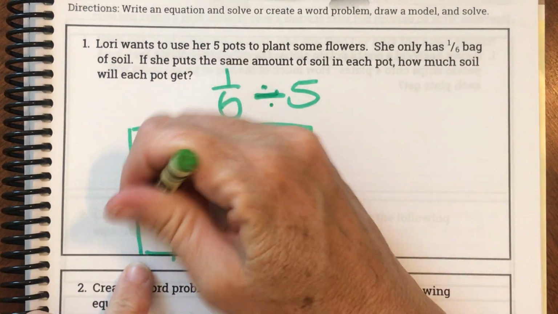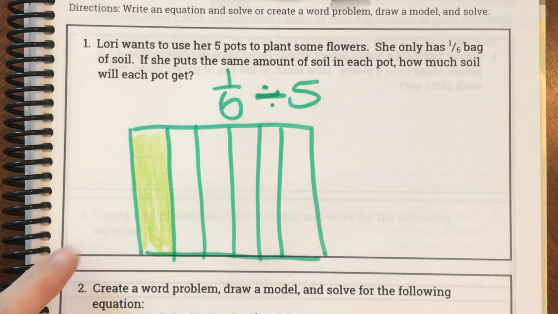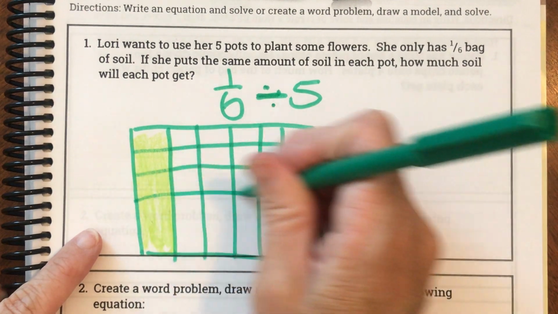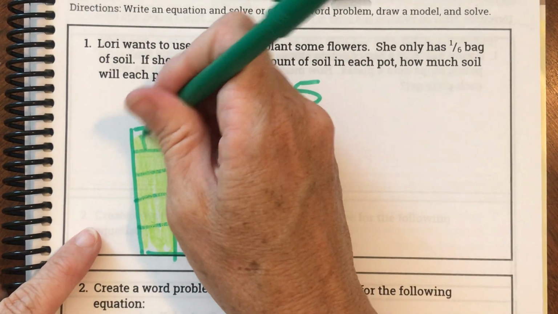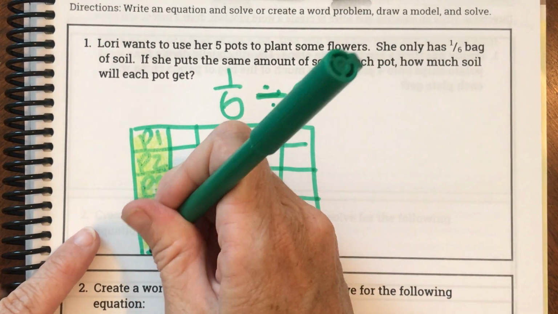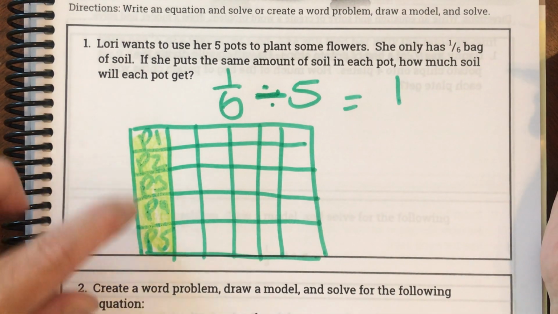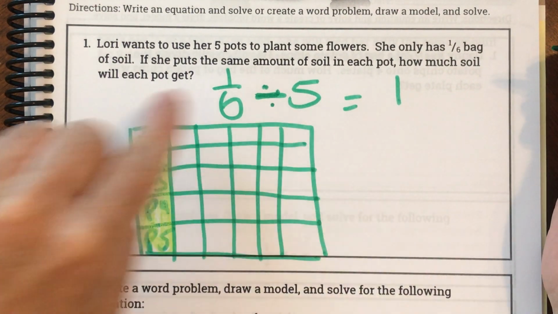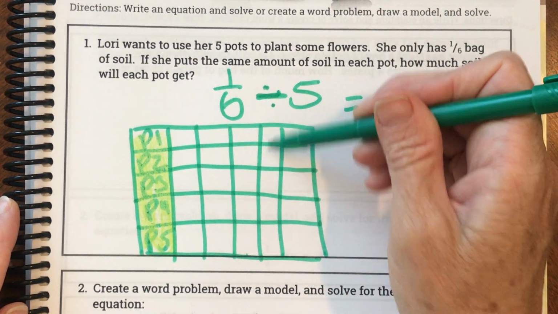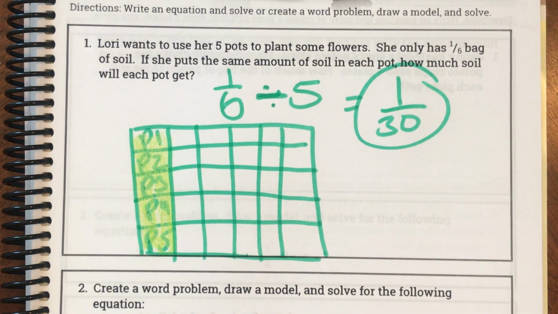So she has 1/6 of the bag of soil, and she's going to divide it into 5 pots. So pot 1 gets that, pot 2, pot 3, pot 4, and pot 5. Okay, so each pot only gets 1 piece out of how many pieces are there? Well, if there's 5, 10, 15, 20, 25, 30, each pot only gets 1/30.